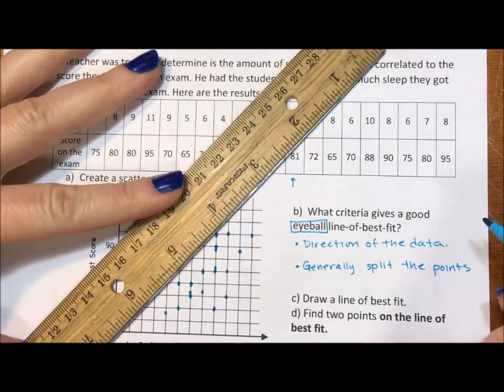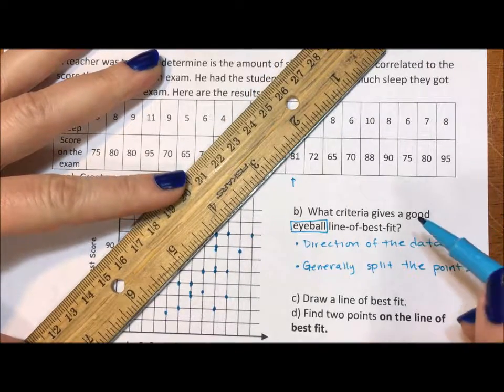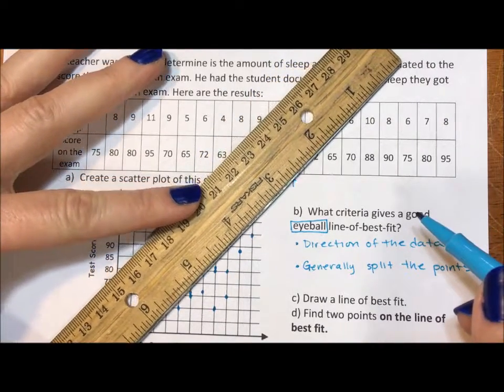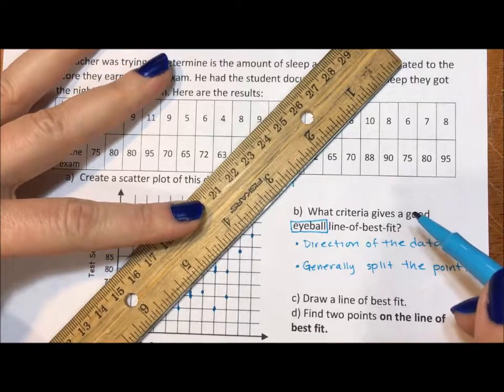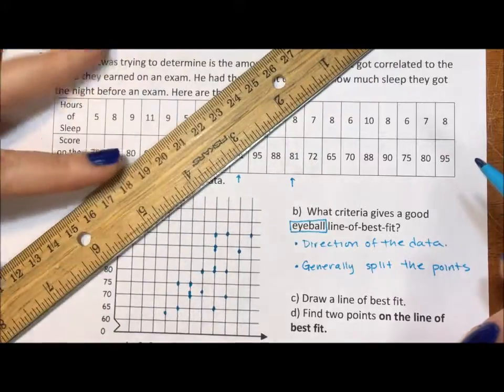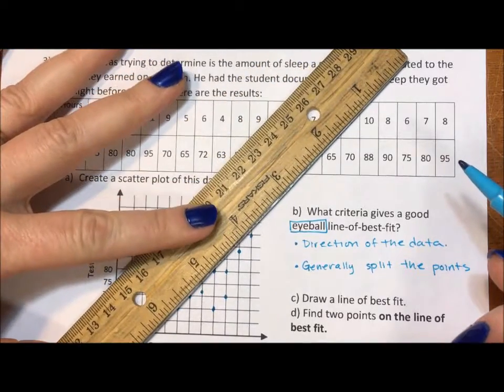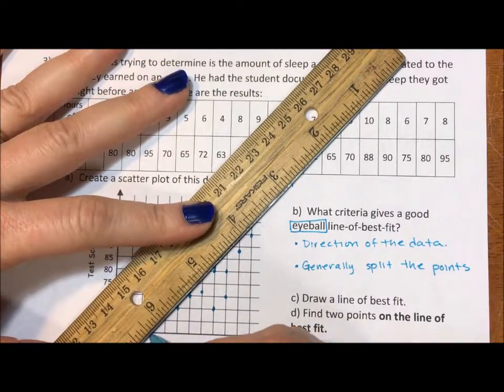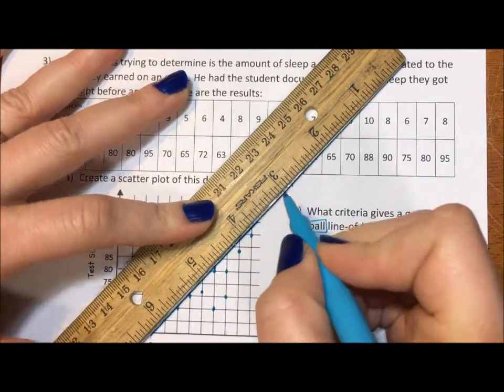So here, this is about the direction of my data. I'm going to try to cover about half the points, kind of come in here. And once I get about half the points covered, do I have to? Nope, that's too few. Once I have about half the points covered, I'm just going to come in and draw my line of best fit.